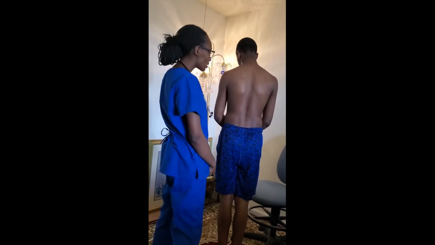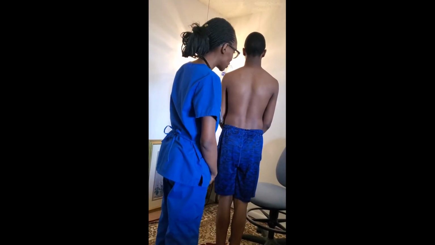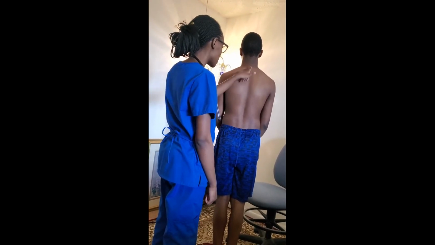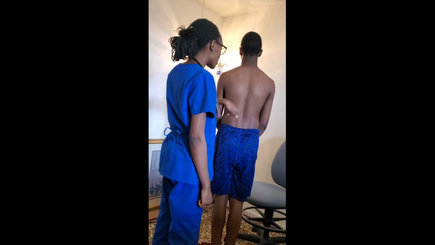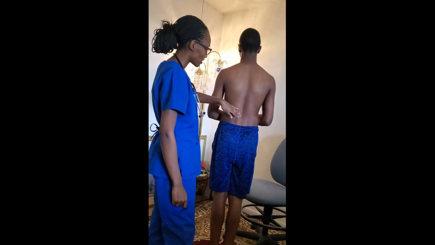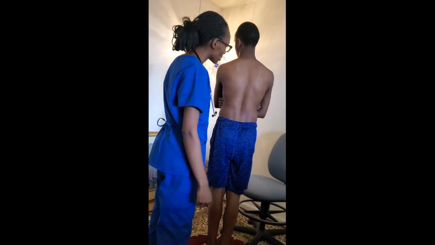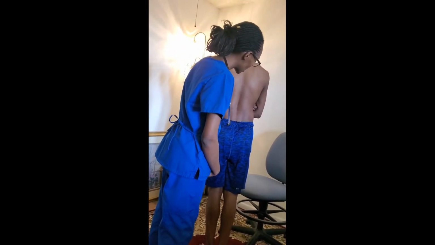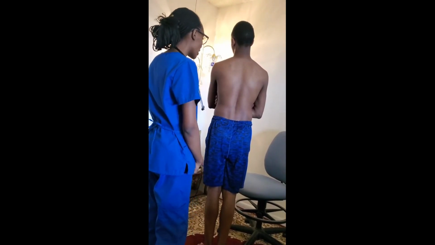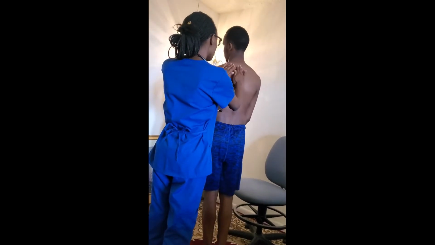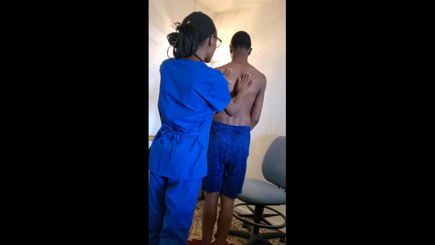Your posterior chest. Number one, I'll assess if there's equal thoracic cage symmetry, of which I can see it's equal. I'm gonna assess if your spine is straight, of which it is. I'm gonna assess the downward sloping of ribs, if it's equal on both sides, and of which it is equal. So I'm gonna go ahead and palpate. Any pain? No.